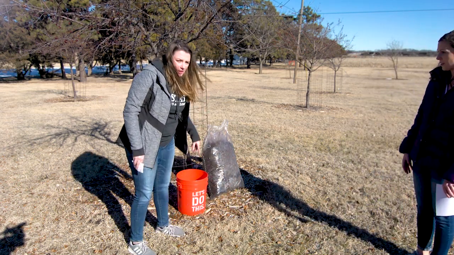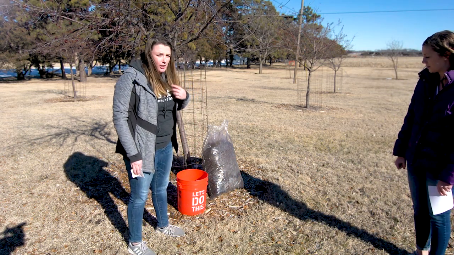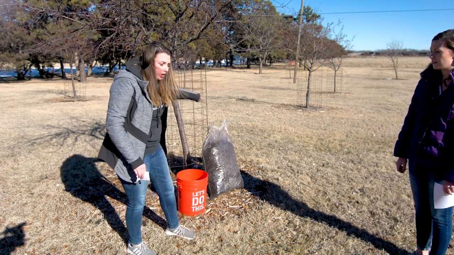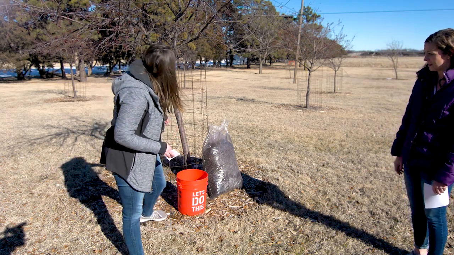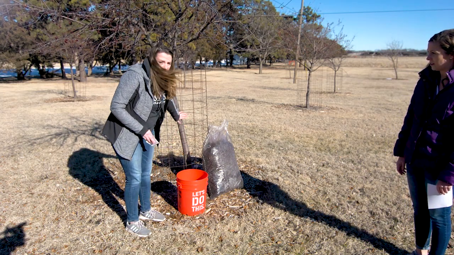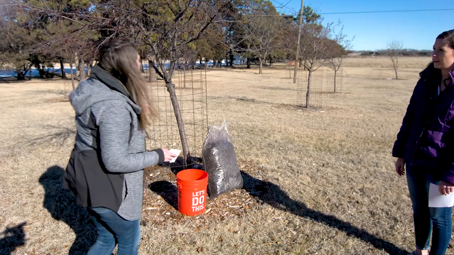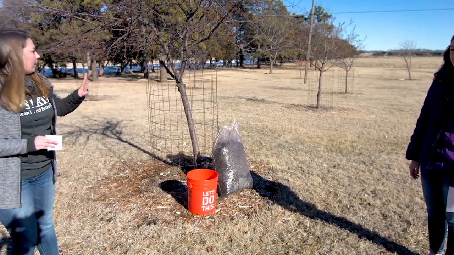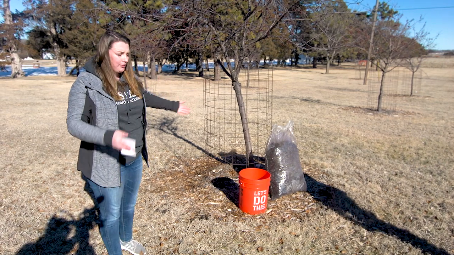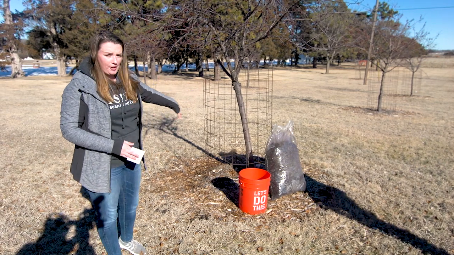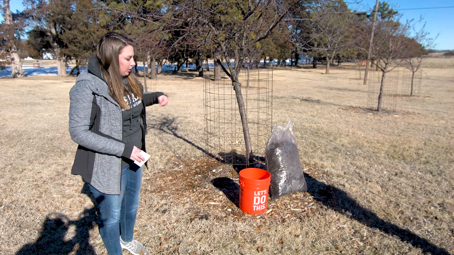Another method that you could use is using a soaker hose and just wrapping it in a circle around the drip line. So like we mentioned earlier, drip line is anywhere from the edge of the trunk out to the outermost branches. So this tree, it's not a huge drip line, but on a larger tree you'd have a lot more surface area to fill with that soaker hose.